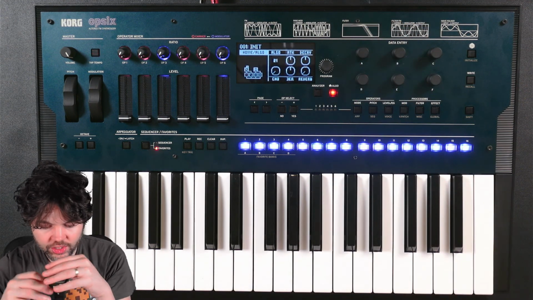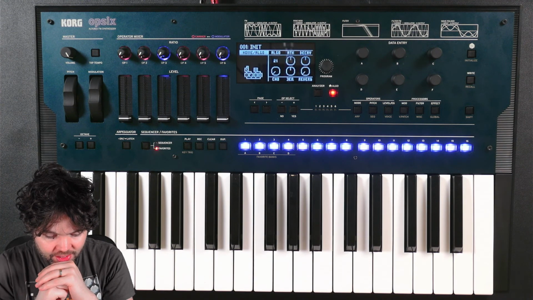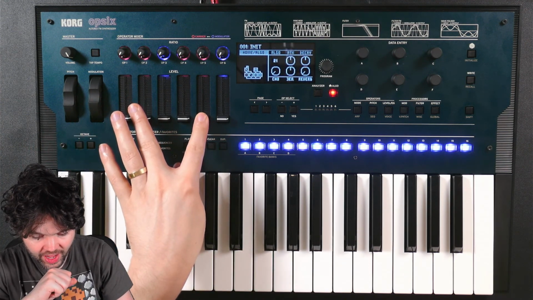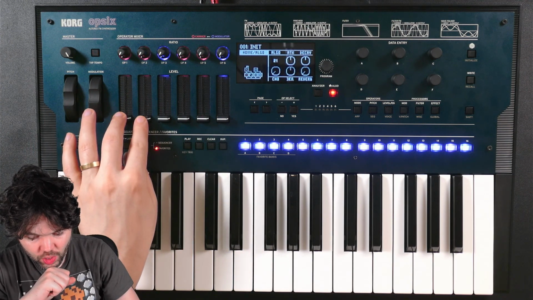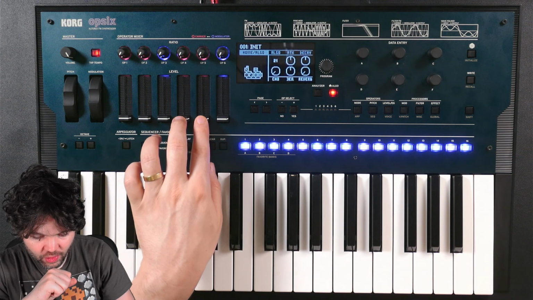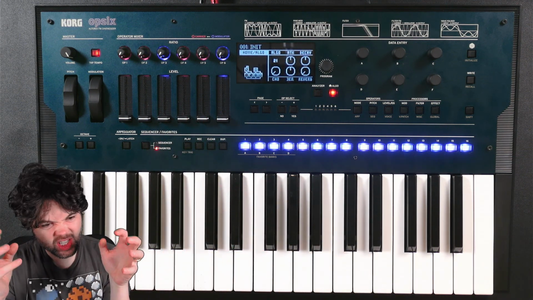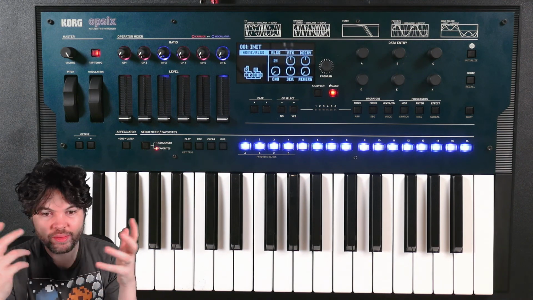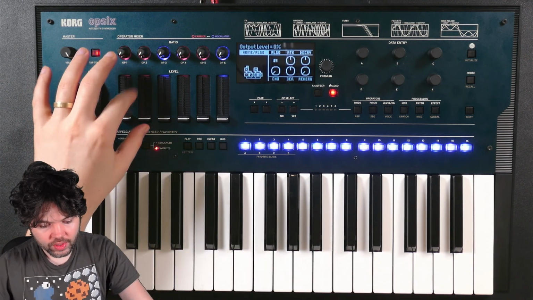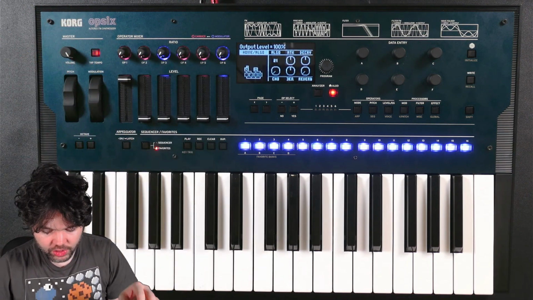Okay, I think this is an interesting one. So we have 4 carriers, operators 1, 2, 4, and 5, and operators 1 and 2 are both modulated by operator 3, and operators 4 and 5 are both modulated by operator 6. So this is a slightly different configuration to what I was imagining, but that's perfectly fine. So let's start by turning those all down, and let's start with just 1 operator.